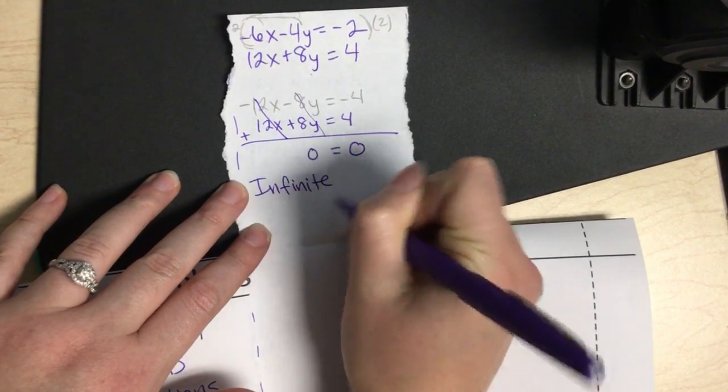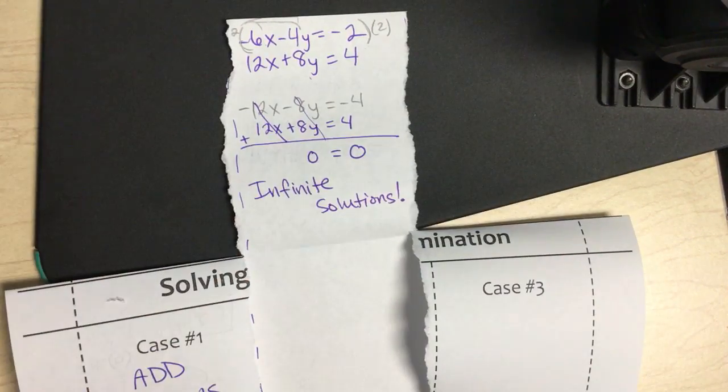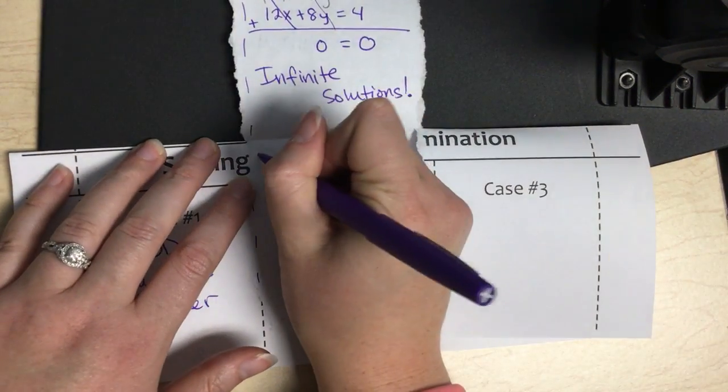infinite solutions. Infinite solutions. 0 equals 0 is a true statement. All right, that was number 3. Okay, let's try number 4.